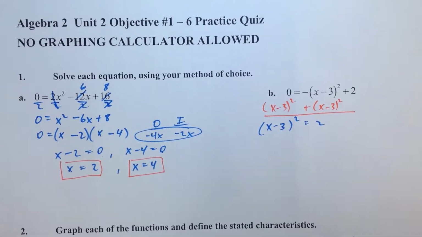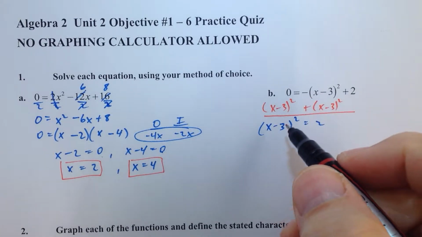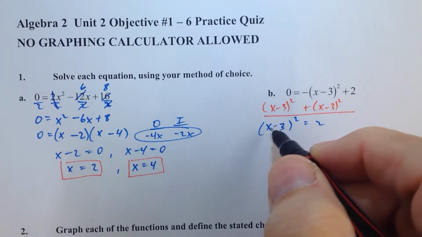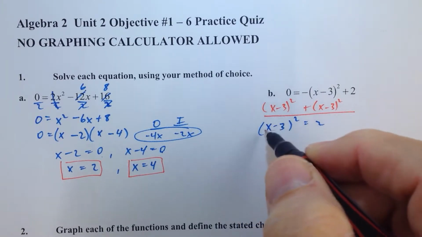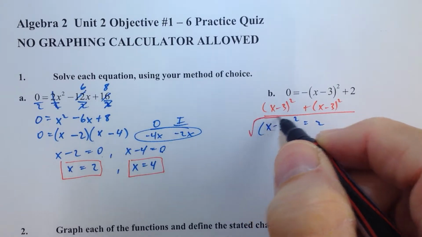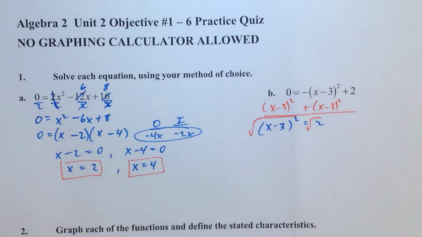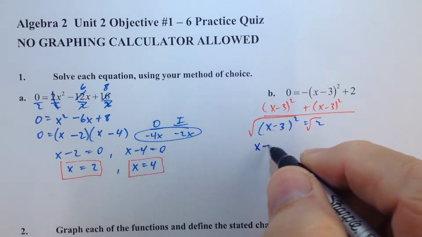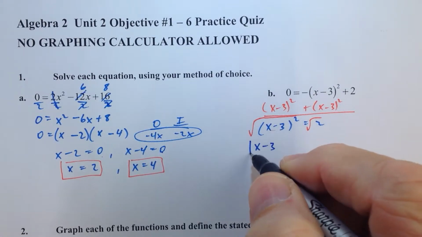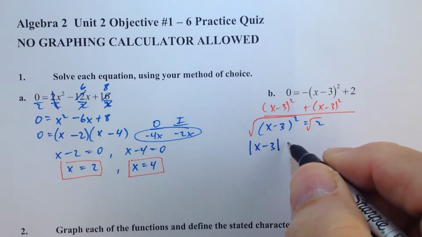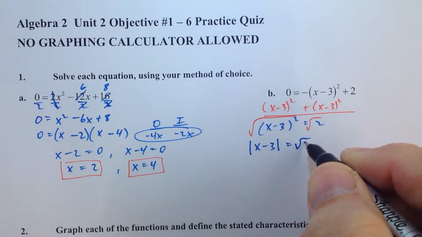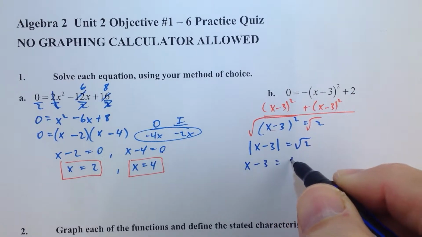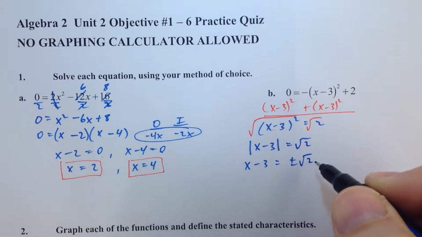And then what we would do here is we notice that when we have something squared equal to something else and our variable is locked up here, our variable is being squared, we're going to go ahead and take the square root of both sides. When we do that, we actually get the absolute value of x minus 3 is equal to the square root of 2, which means that x minus 3 is equal to plus or minus the square root of 2.